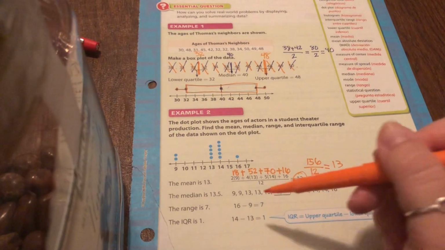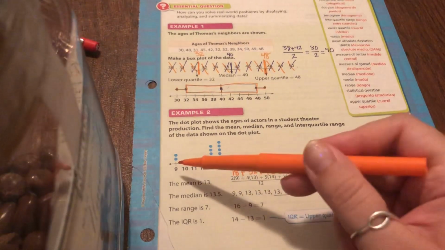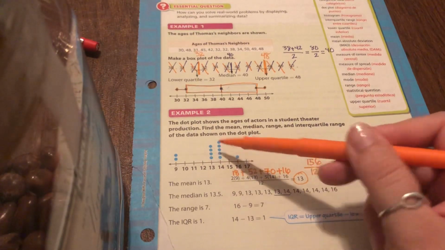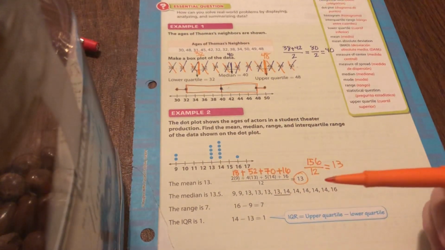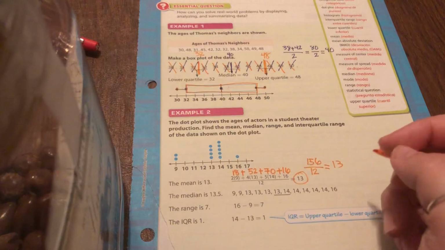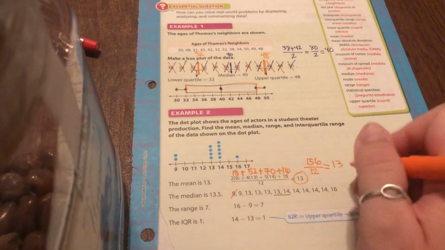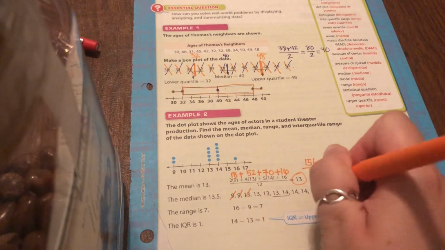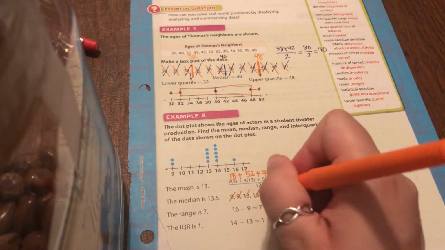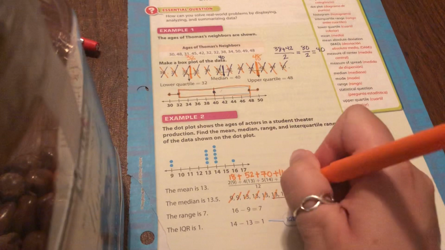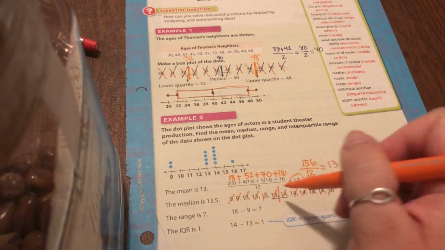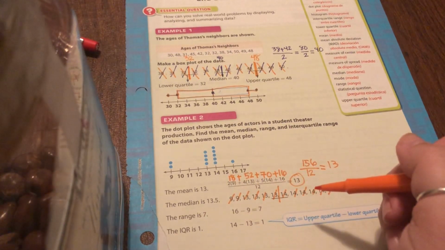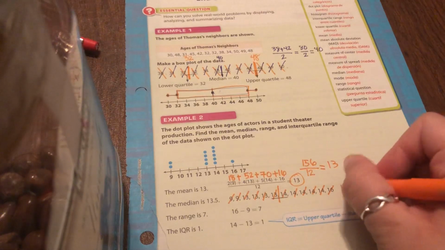For the median, you write them all out. So you have 9, 9, 13, 13, 13, 13, 14, 14, 14, and so forth. And then you cross off beginning, end, and so on, and it's between 13 and 14. Well, what's halfway between 13 and 14? 13.5.